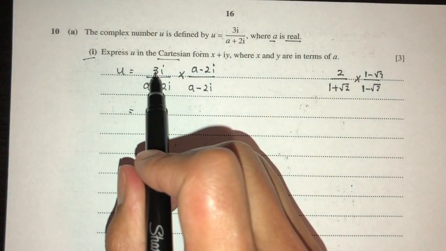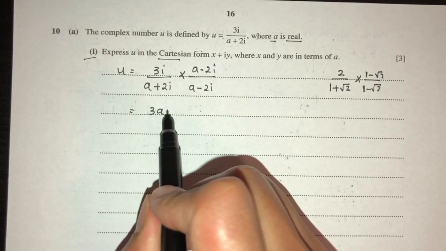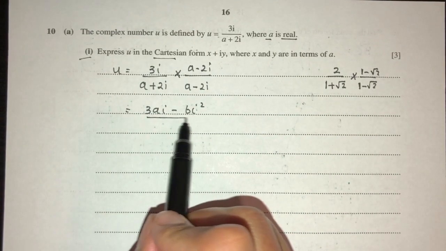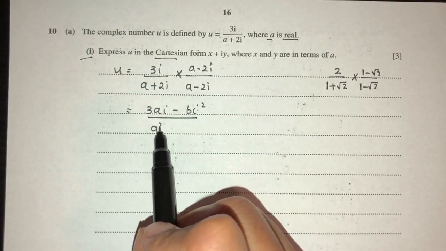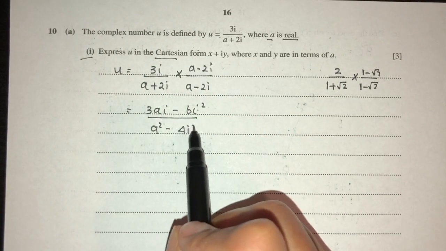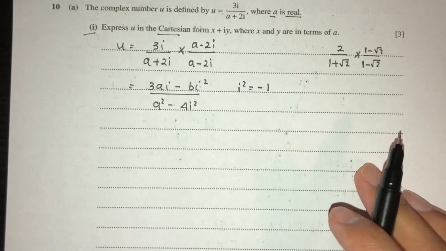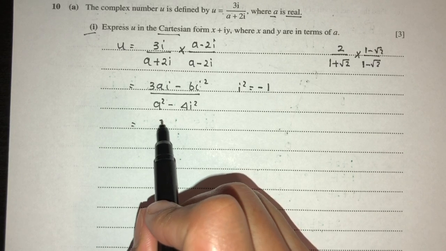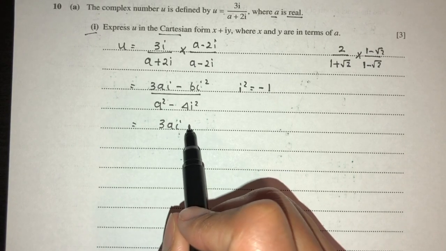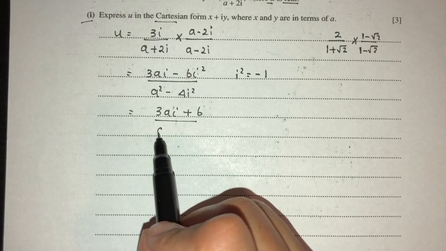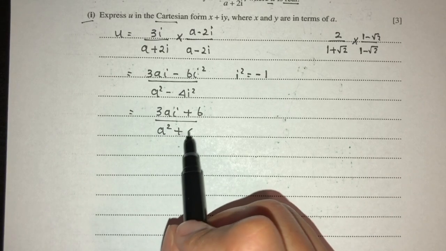So now if you simplify, that will become 3ai minus 6i squared over a squared minus 4i squared. Now as you know, i squared is equal to minus 1. Now replace, and you will have 3ai plus 6 over a squared plus 4.